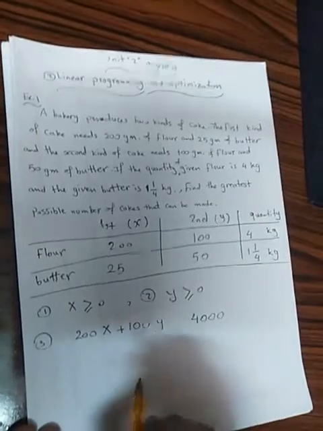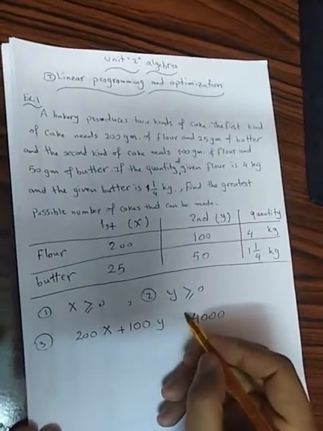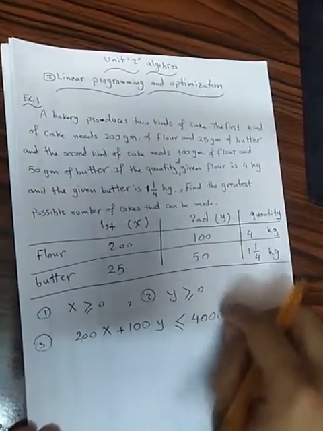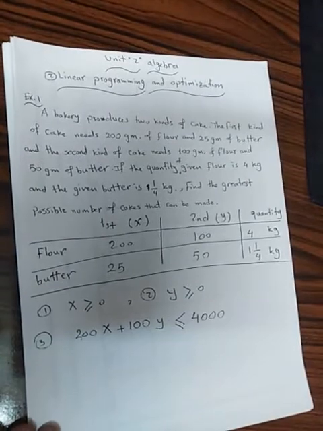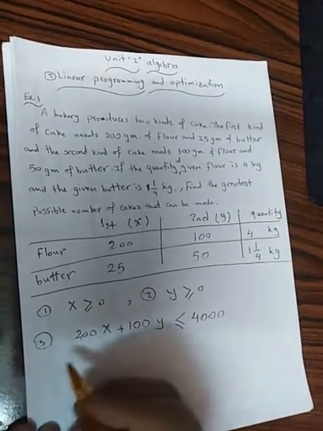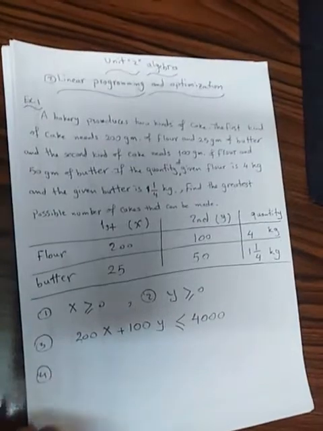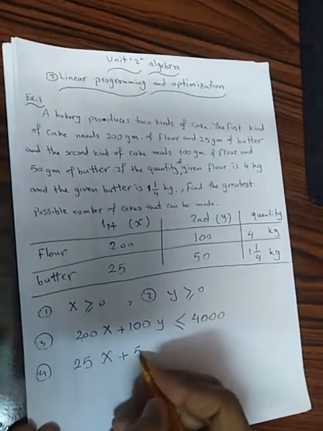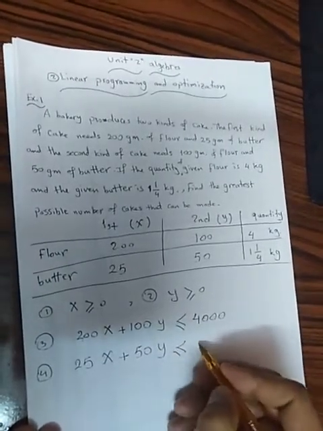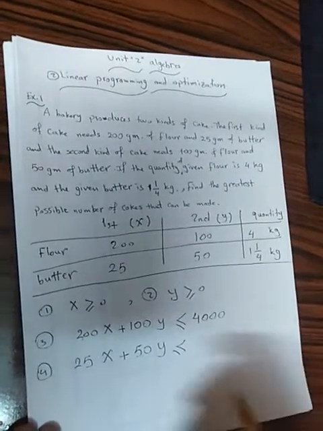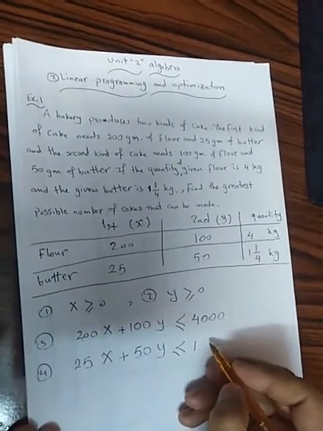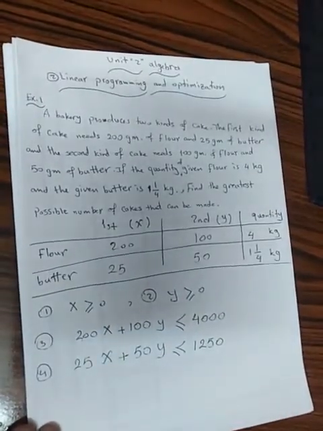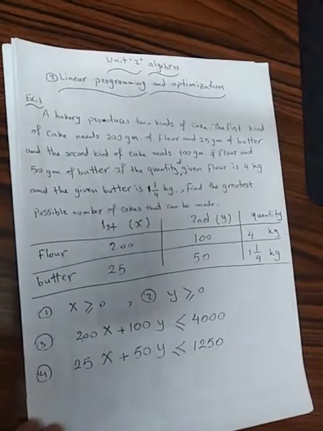This is the possible quantity. Then it will be less than or equal to 4,000, because all the possible quantity is 4,000 grams of flour. Number 4, and the last inequality, will be 25x plus 50y, also less than or equal to 1.25 kilograms. I convert it into grams. It will be 1,250 grams. These are the 4 inequalities.